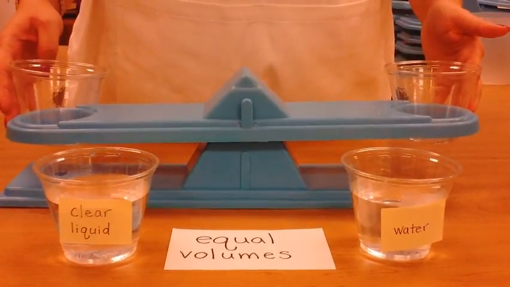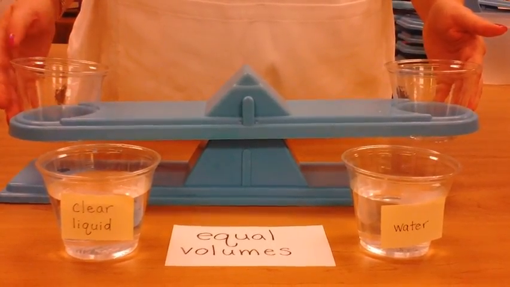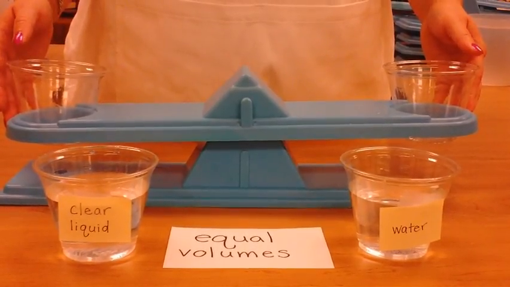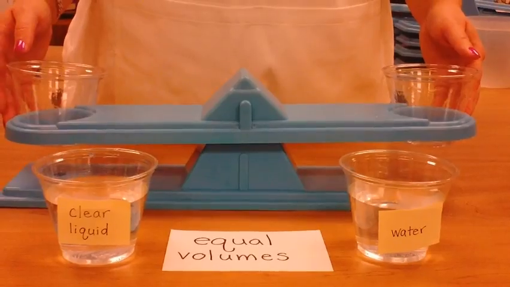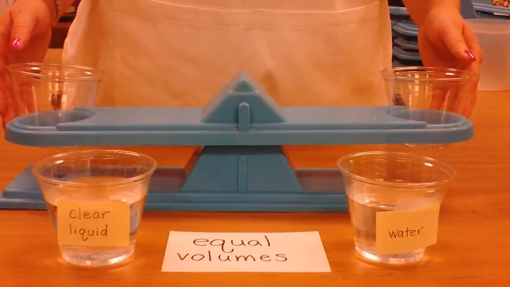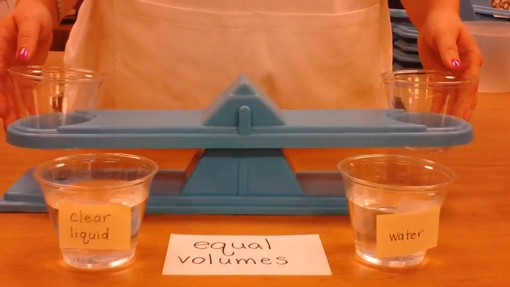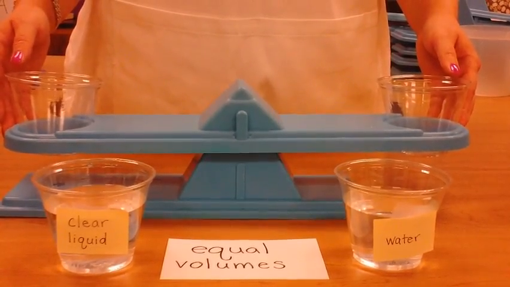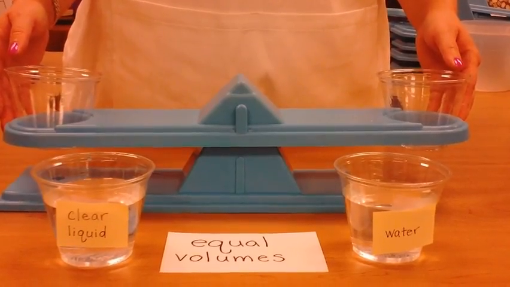If both sides are equal, that means that the clear liquid has the same mass as the water. That means it has the same concentration as the water, which means that nothing has dissolved into the water. It is just water on both sides because you've compared equal volumes and they have the same concentration.